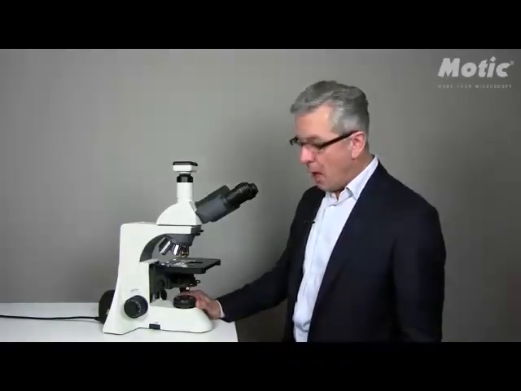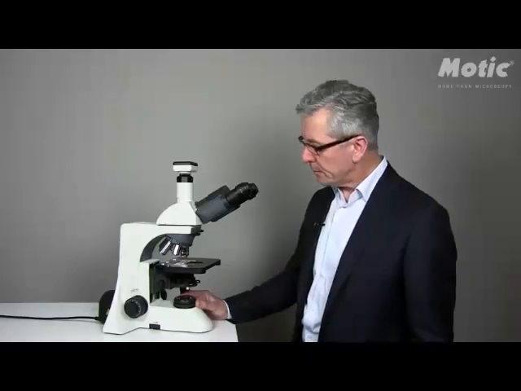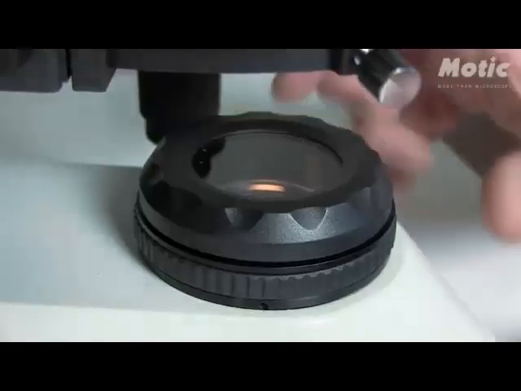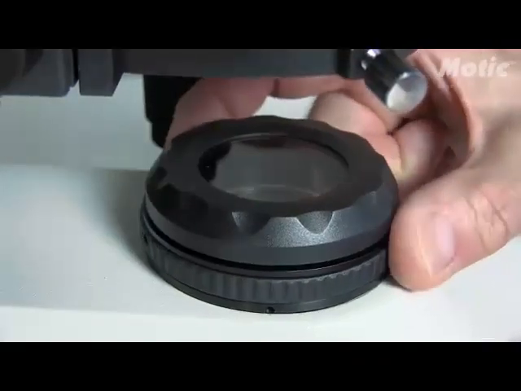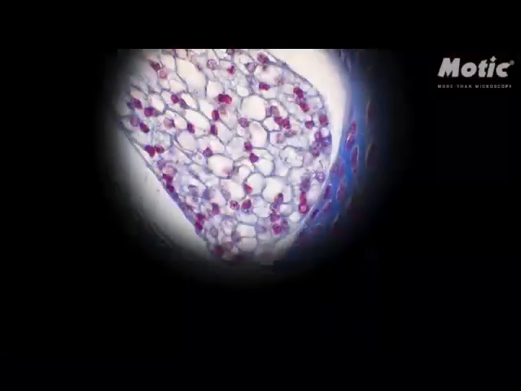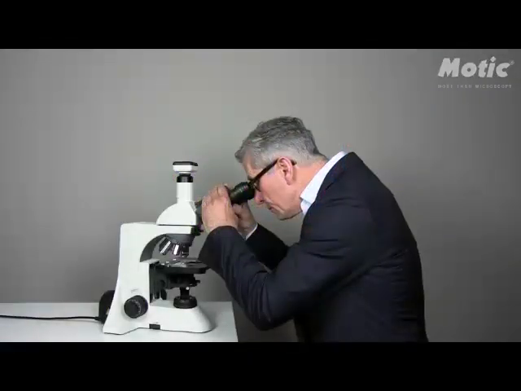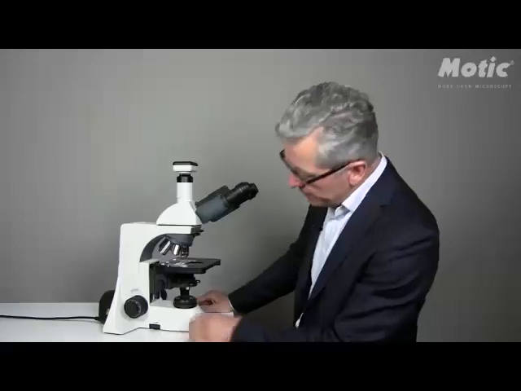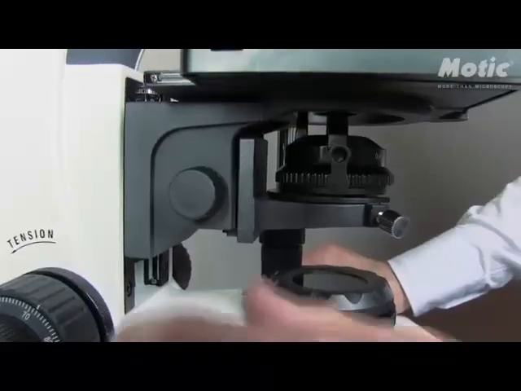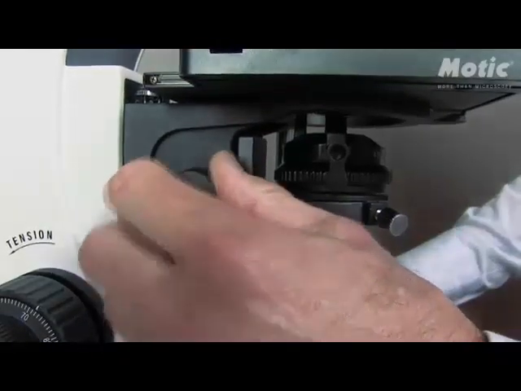The field diaphragm is an integral part of every Köhler setup. It is built in the base of the microscope. You have to close it until the edges of the field diaphragm are visible in your eyepieces. Now, please focus the image of the field diaphragm to the point where the image is getting sharp, meaning that the edges of the field diaphragm are as sharp as possible.